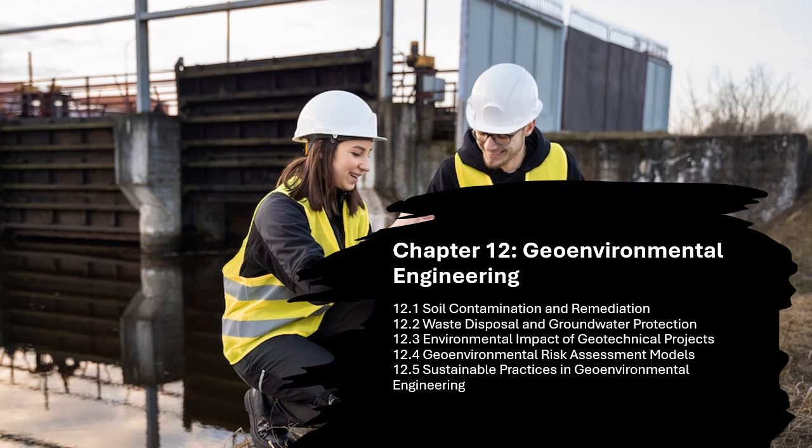12.1.2.3 Volatile organic compounds, VOCs. VOCs, including benzene, toluene, and xylene, are chemicals that easily evaporate into the air and contaminate soil.